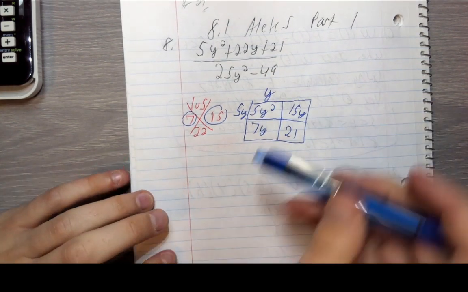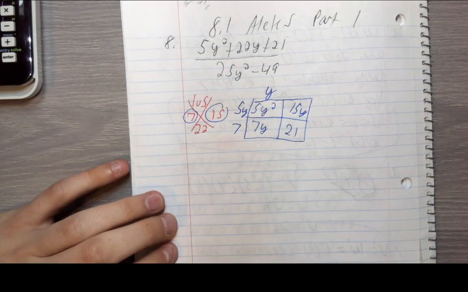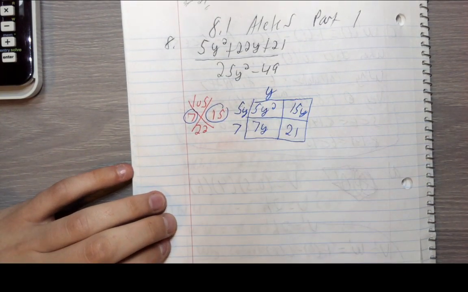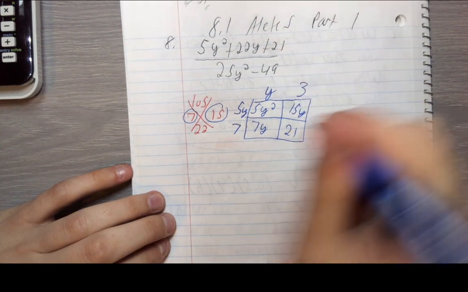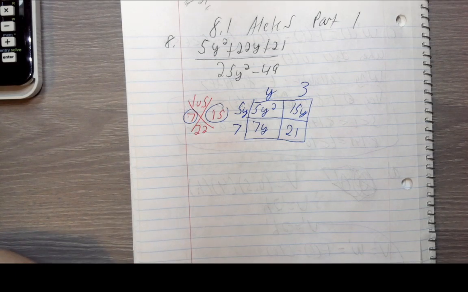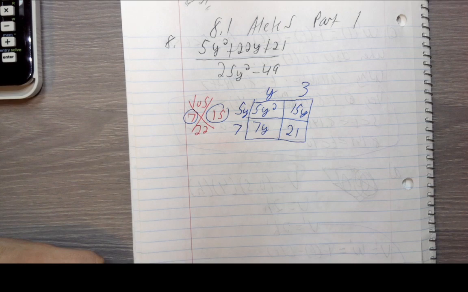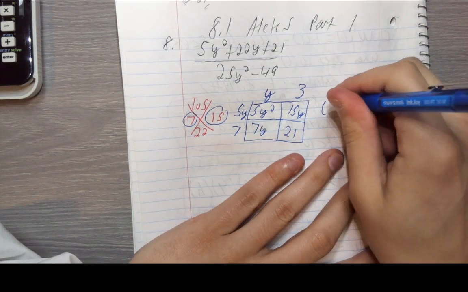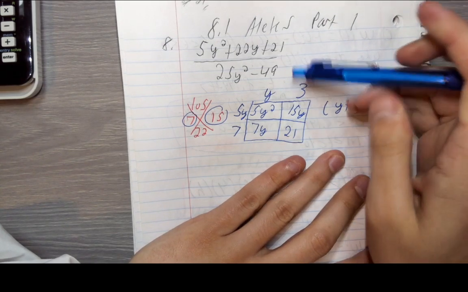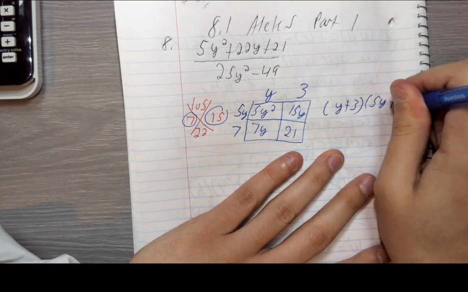Y times what gives me 7y? It's got to be 7. 7 times y is 7y. 5y times what gives me 15y? 3. 3 times 5y is 15y. And then 3 times 7 is 21. So my factored form is then going to be the top of the window, y plus 3, times the side of the window, 5y plus 7.